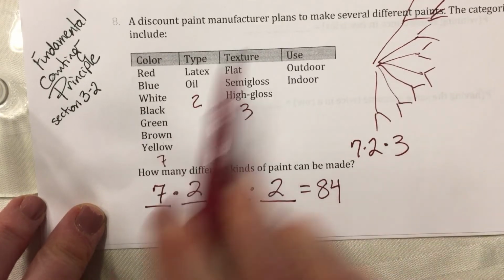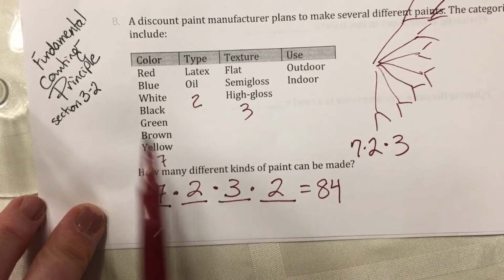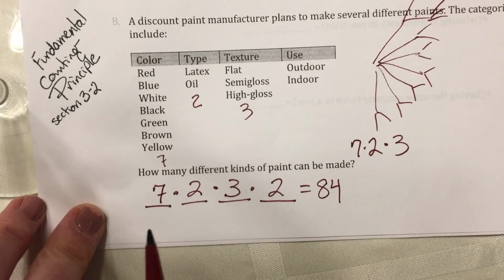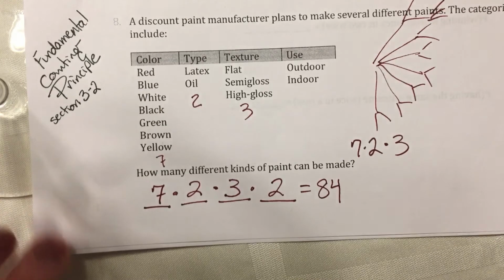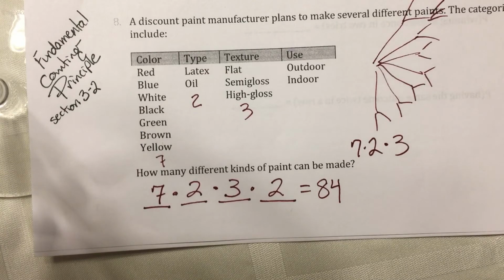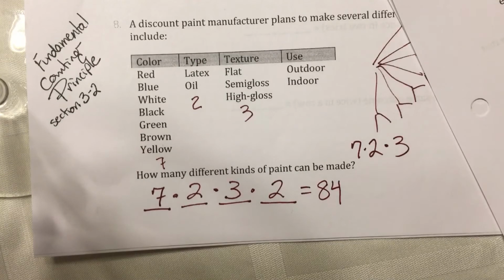If I were to complete this tree diagram with all of these things branching off, at the very end there would be 84 little tiny branches. You could do that, but it would take up a lot of space and a lot of time.